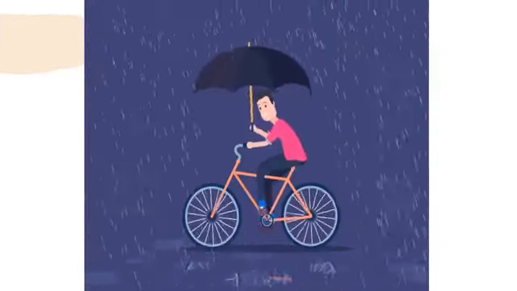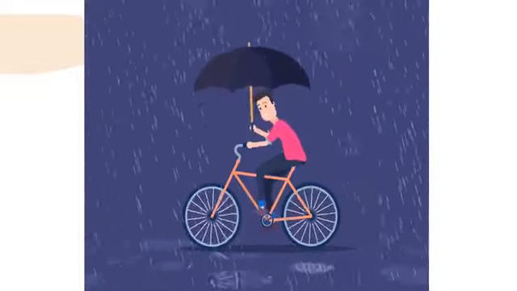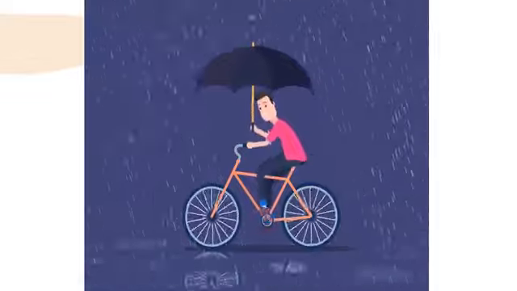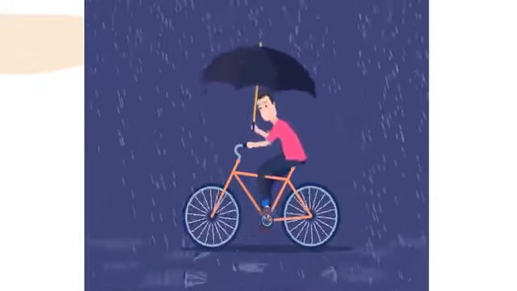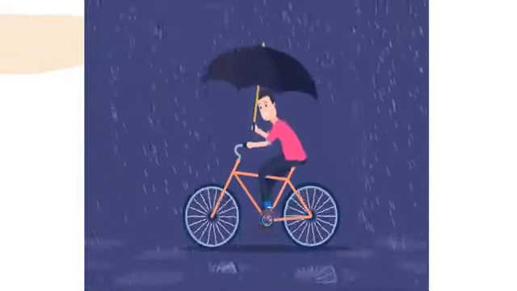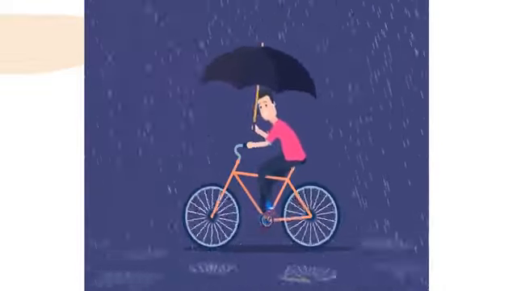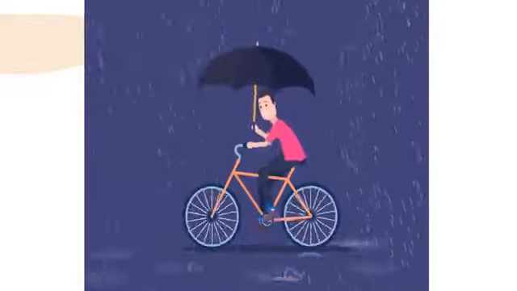What is rain? Rain is also a concrete noun. Why? Because you can hear it, you can see it, and you can touch it. You are using your senses. You have to keep this in your mind that when you identify something with your senses, that is a concrete noun.